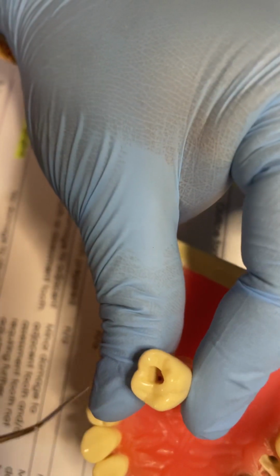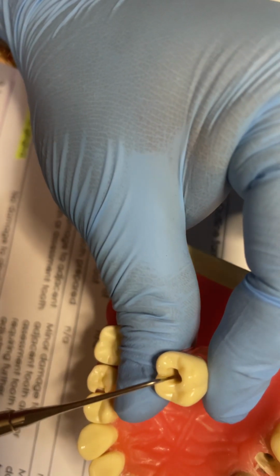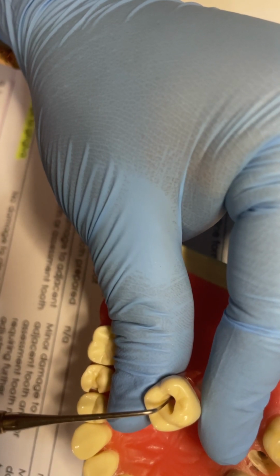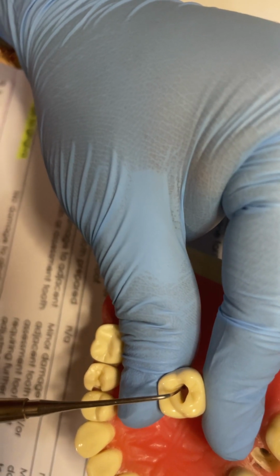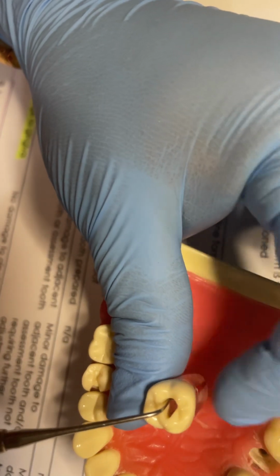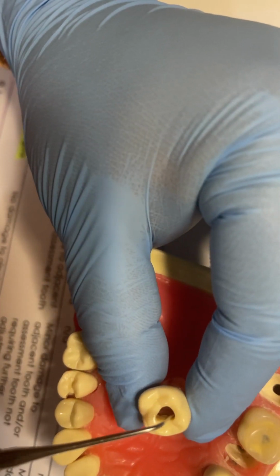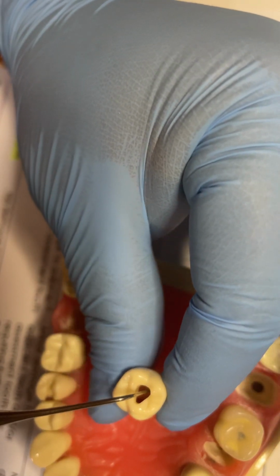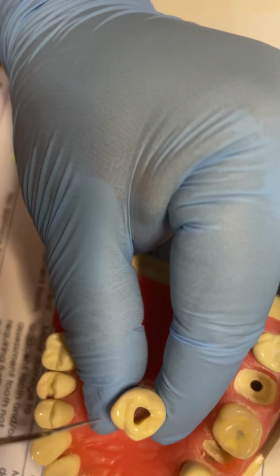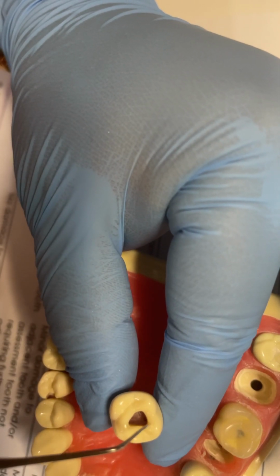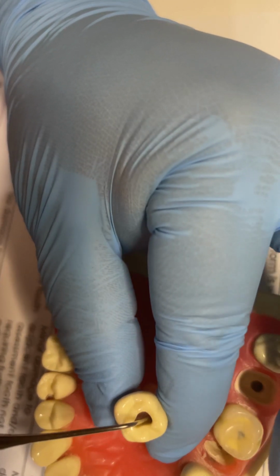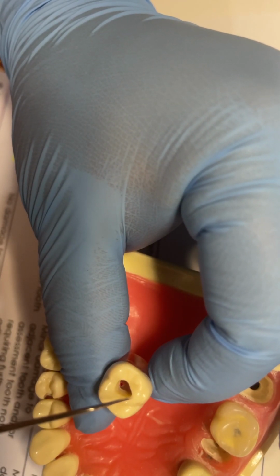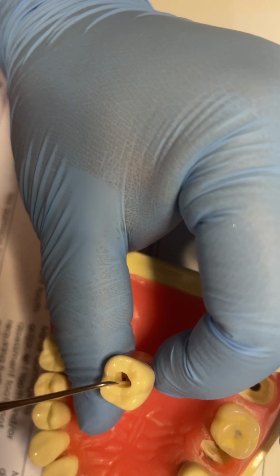So I'll show you now. This is the distal canal, at the central pit. And then this is the mesiobuccal canal, which is halfway. So this is the ridge, see, it's halfway gone. So it's here. And then see this palatal cusp tip, it's just here.